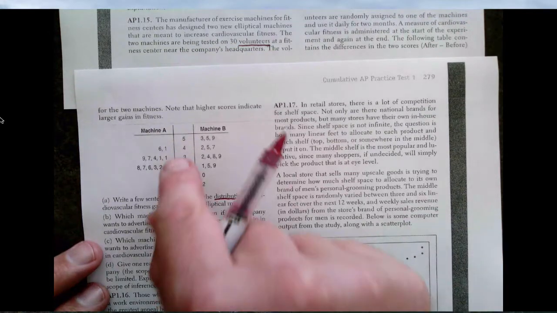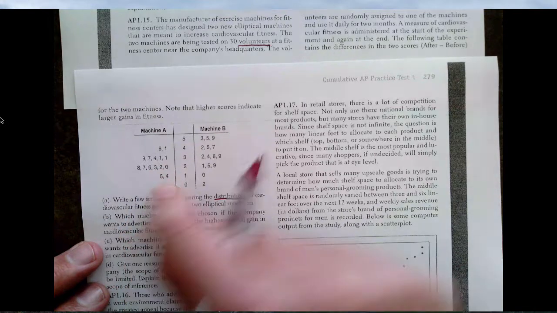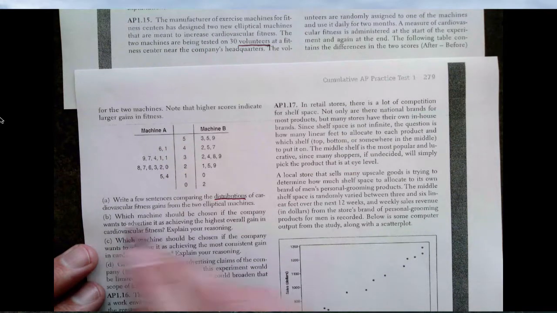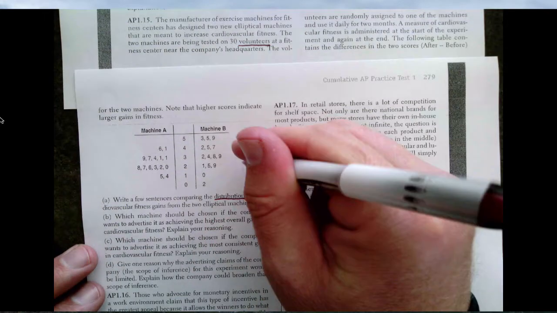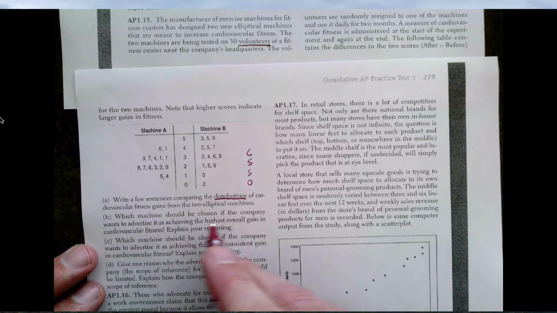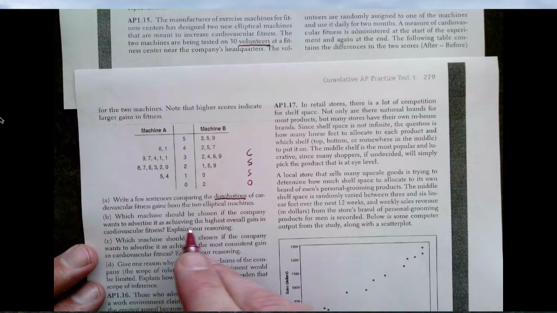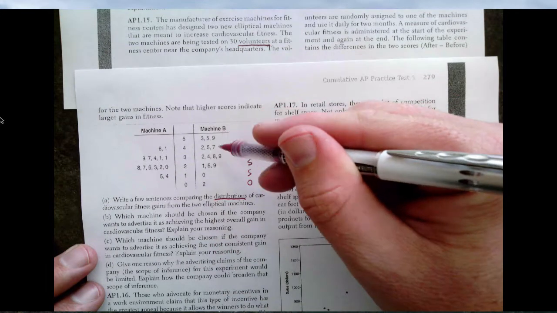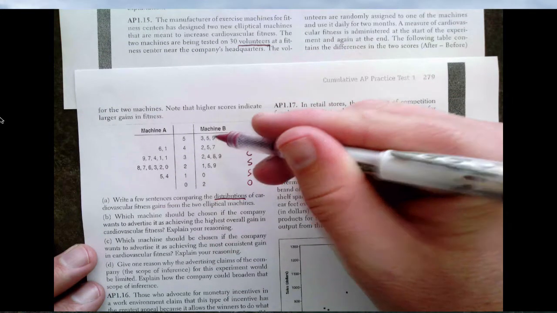We could also type in every single one of these values into L1, every single one of these values in L2, and we would know precisely what those values are. So just make sure distribution describes the center, the shape, the spread, and the outliers. Which machine should be chosen if the company wants to advertise it as achieving the highest overall gain in cardiovascular fitness? Explain your reasoning. Well, I'm going to choose machine B because its mean, its median, and its maximum are all going to be greater.